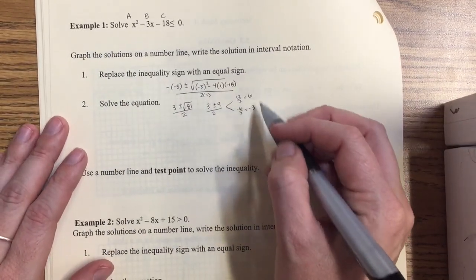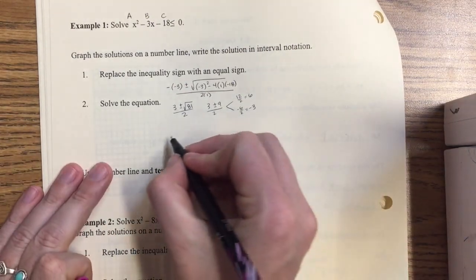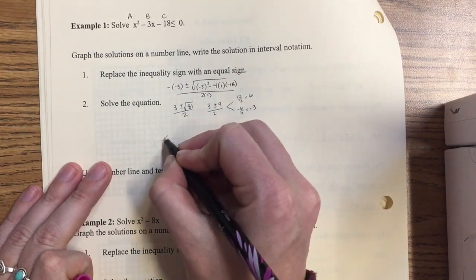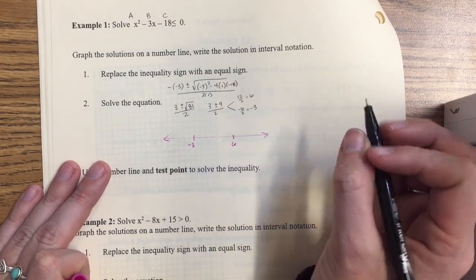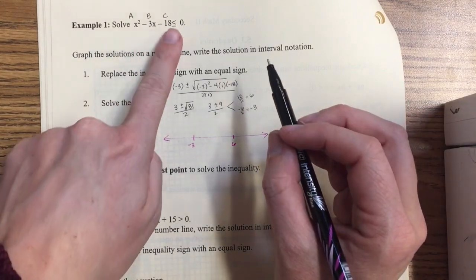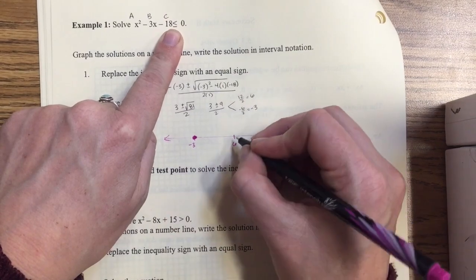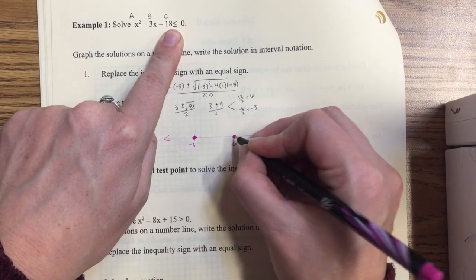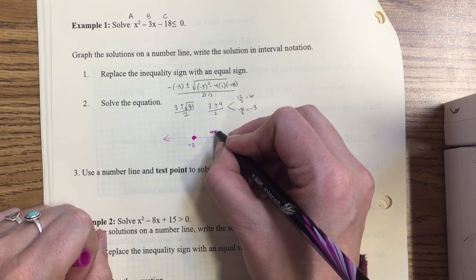These are solved for x. I'm going to place them on a number line: negative 3, positive 6. I check my inequality. Because it's equal to, they will be closed dots. And then I'm going to test a value to see where I shade.